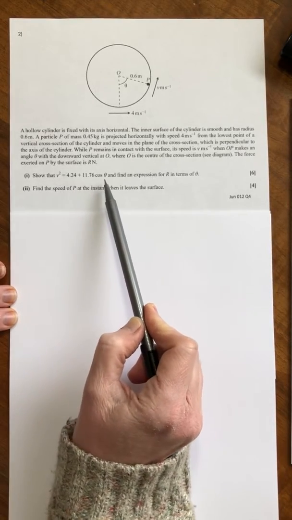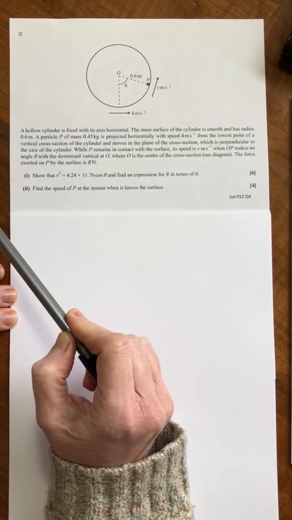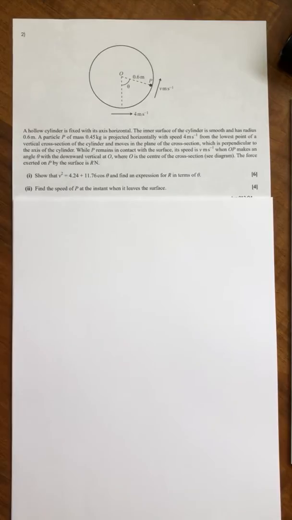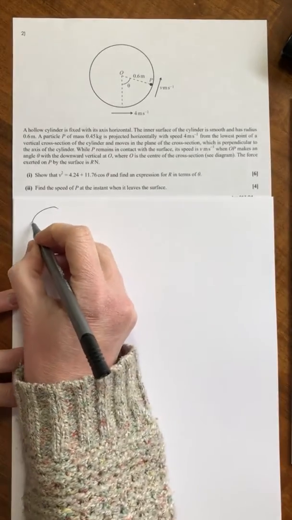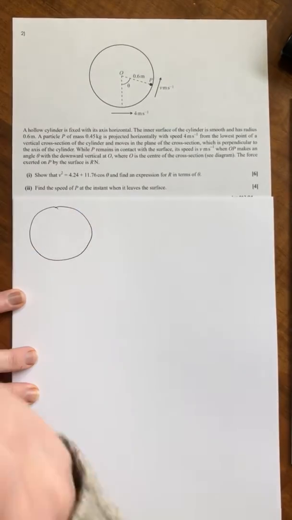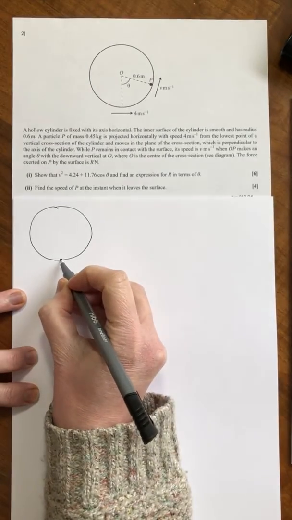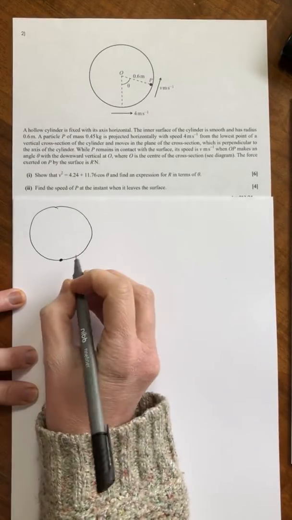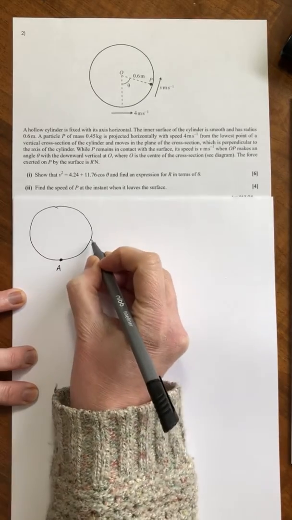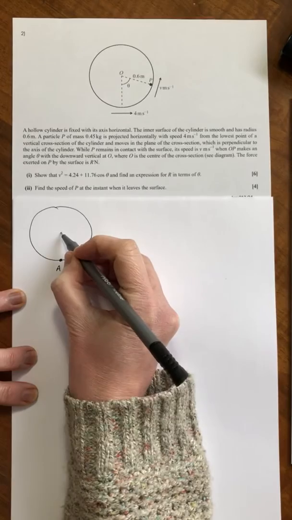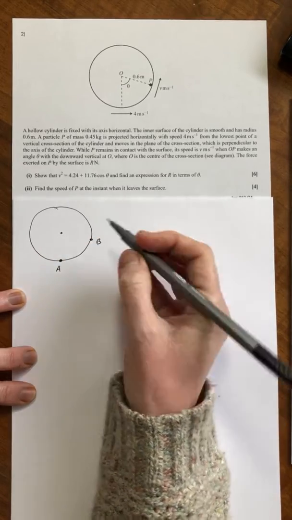The second part is all about the situation when it does leave the cylinder, but for the first part, we just need to think about how we can work out that equation. It's exactly the same as we've been doing. It's all about using energies in the first instance and then resolving the forces. So I'm going to call that point A, I'm going to call that point B. Write down what we know at each of these parts.